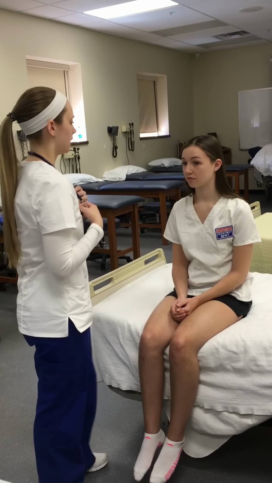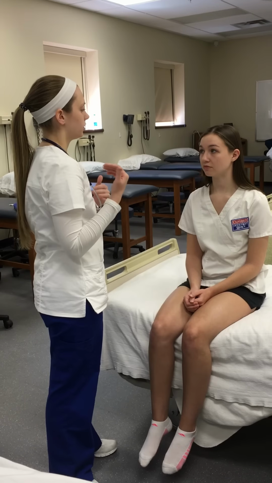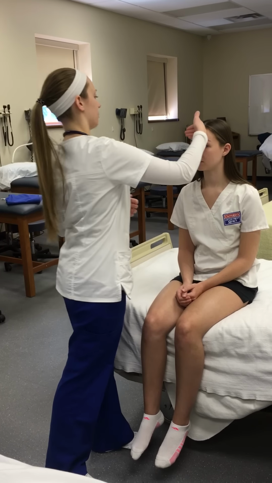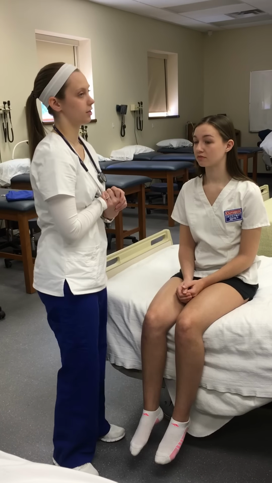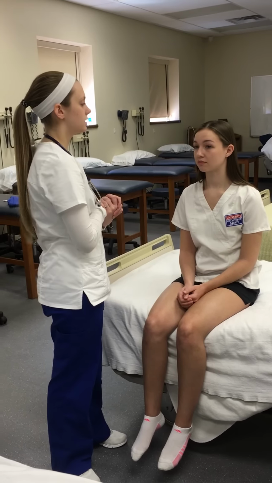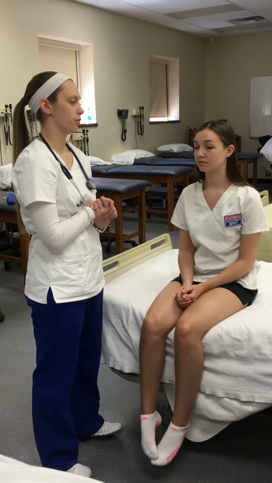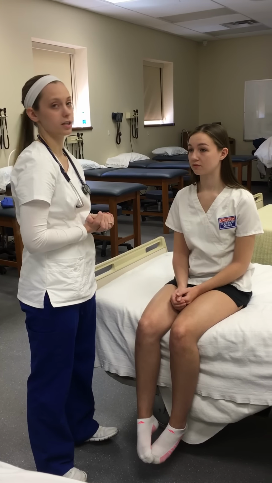Okay. Next, I am going to feel the temperature of your skin with the back of my hand. Okay. The patient's temperature of their skin is warm. The skin is dry and it's appropriate for race, and the skin is intact. There's no cuts or lesions.